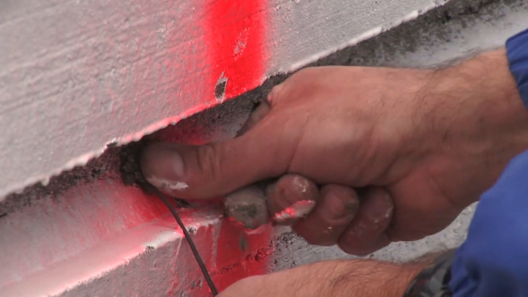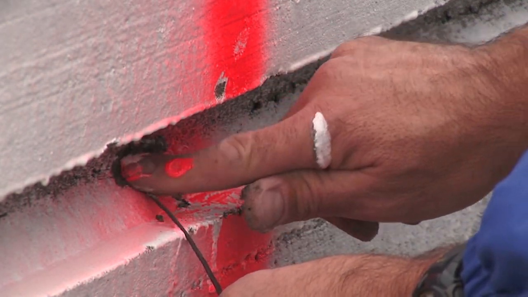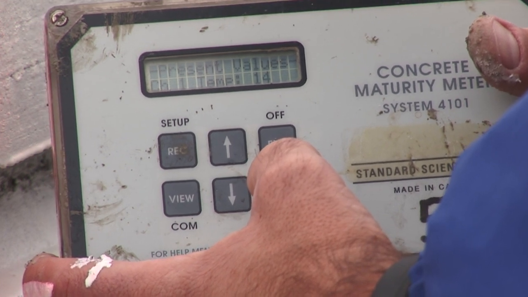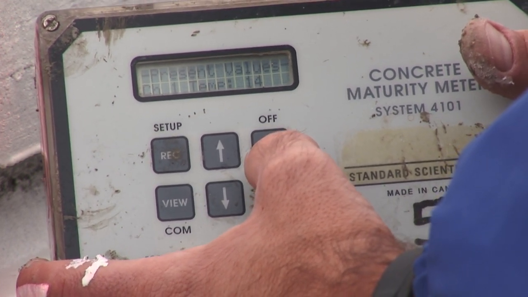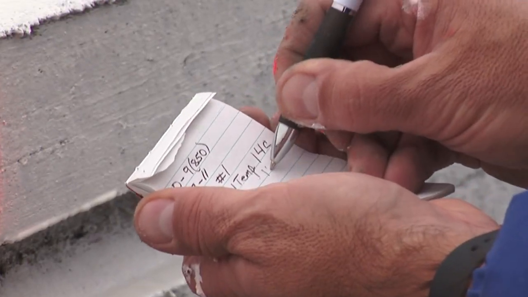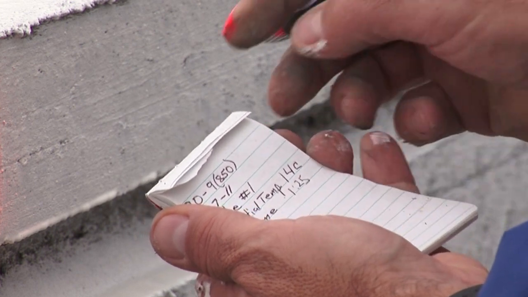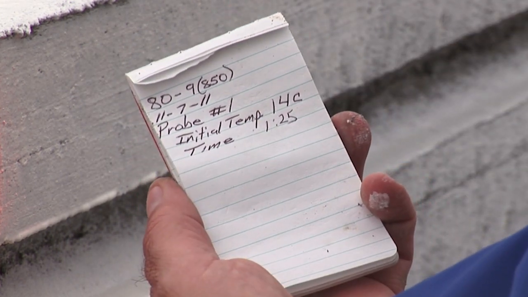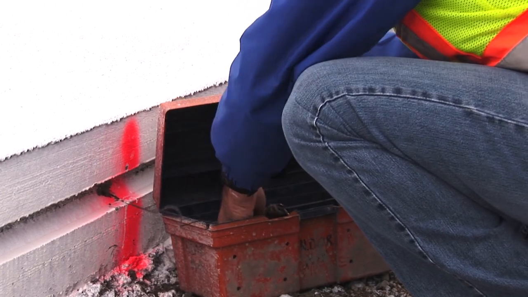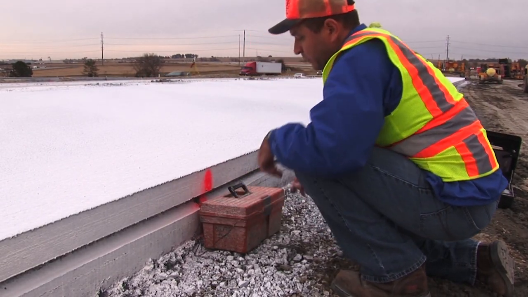Then, utilizing fresh concrete, fill the void around the wire and proceed in checking the conductivity of the wire by taking a temperature reading with a monitoring device. Make sure to record the date and the time that the initial temperature was taken at each location. After the data is collected, it is recommended that measures be taken to protect the wires.